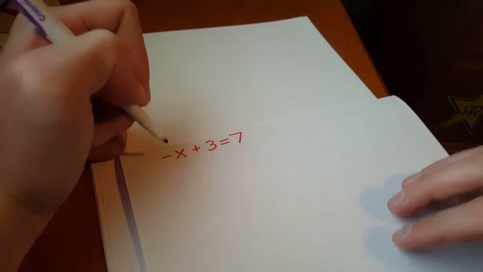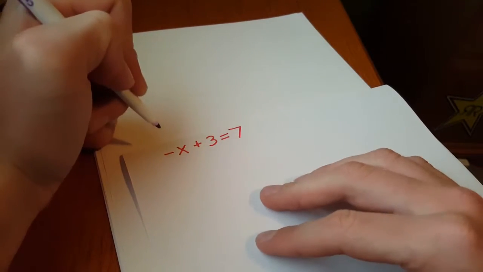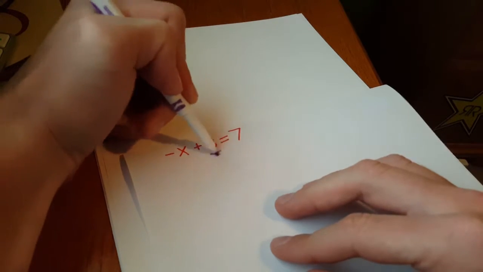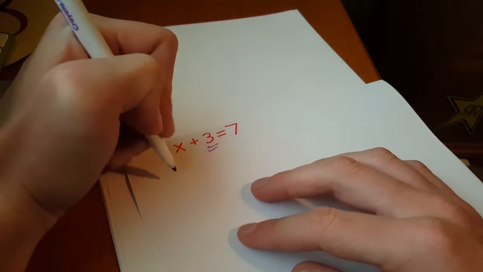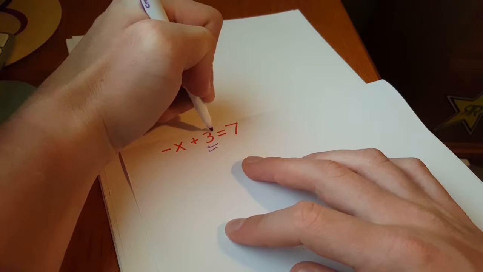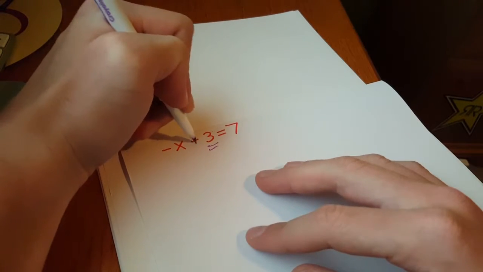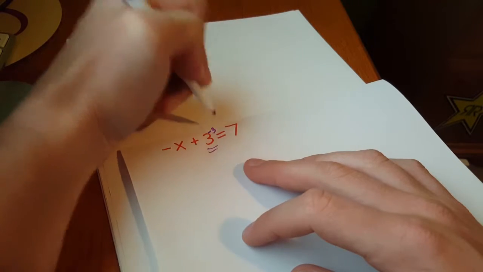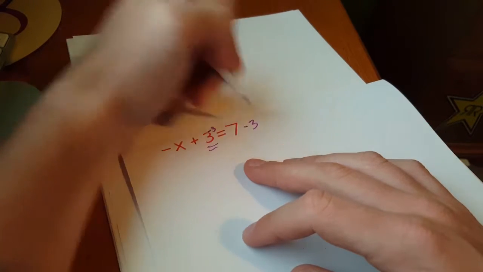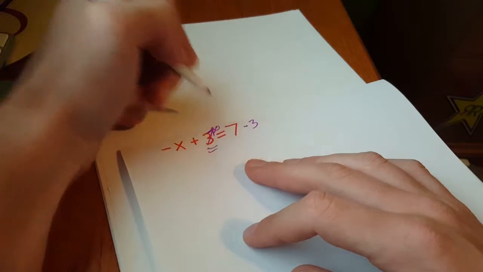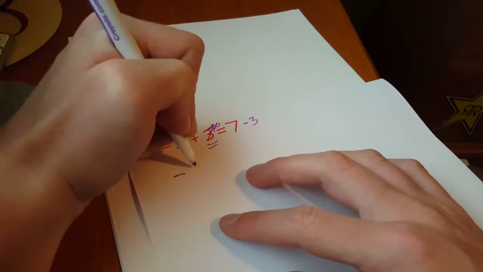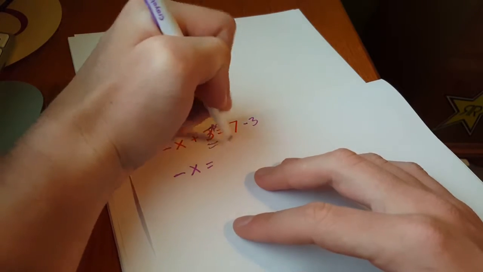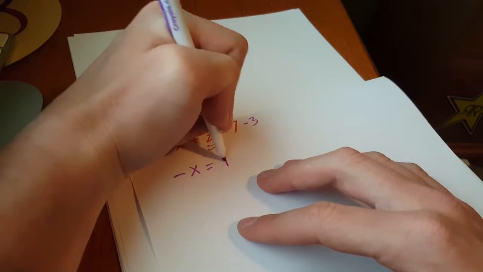Now I also want to show you guys a question like this. It's very similar, same kind of steps. So first thing we want to do is get rid of this 3 here. So what we do is, since it is adding 3, we have to subtract 3 from both sides to get rid of that 3. So that will go to 0. And we are left with -x equals 7 minus 3, which is 4.